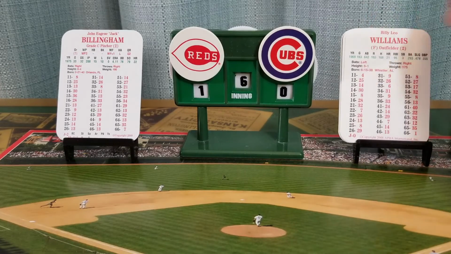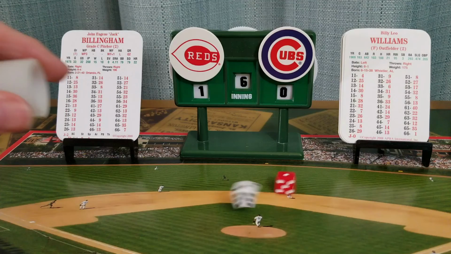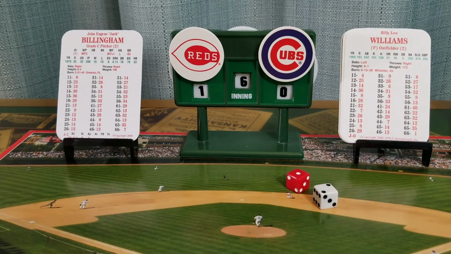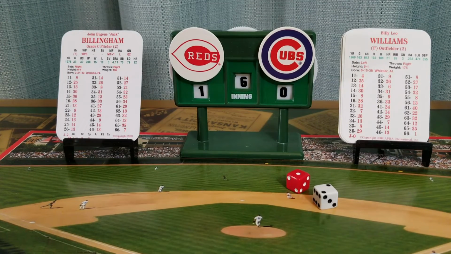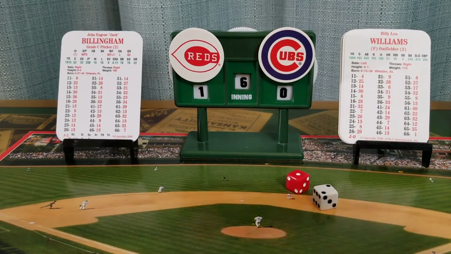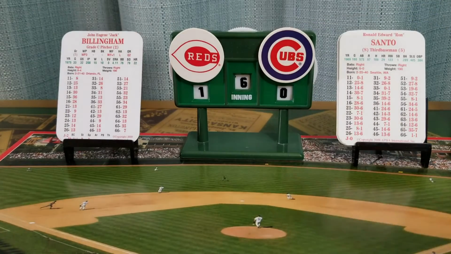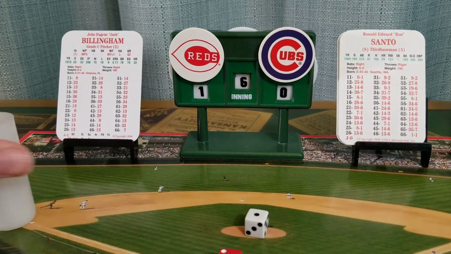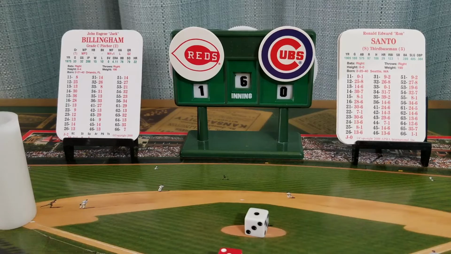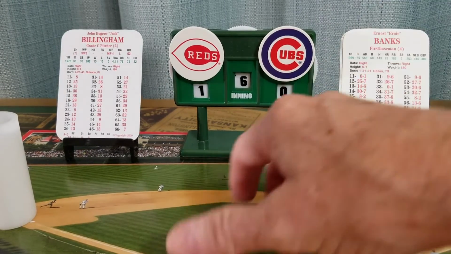Jack Billingham comes back out, takes his warm-up tosses. He's working on a shutout. Here's the pitch to Billy Williams. 1-2 is going to be a ground out to second base. Not getting many strikeouts. He's a control pitcher, but he is certainly very, very effective today. Ron Santo, 31, is going to be a 9 and gets a grade C pitcher. He pops out to third base. Rose makes the catch. There are 2 away.